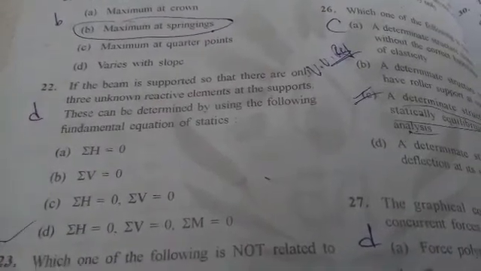Question number 21. In a three hinged arch, the shear force is usually maximum at springings. At the springings, the shear force will be maximum in a three hinged arch. Now the next question. If the beam is supported so that there are only three unknown reactive elements at the support, these can be determined by using the fundamental equations of statics. The summation of all horizontal forces will be 0, vertical forces will be 0, and the summation of all the moments will be 0. So these three equations will help to find the unknowns.